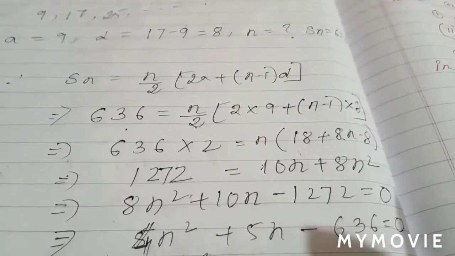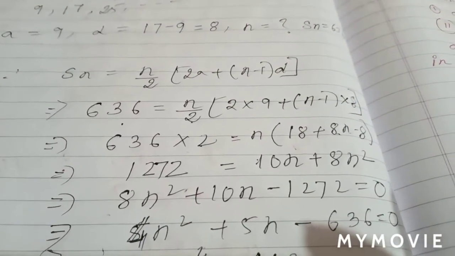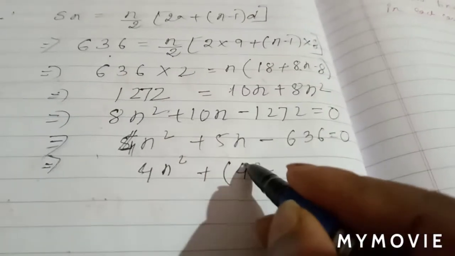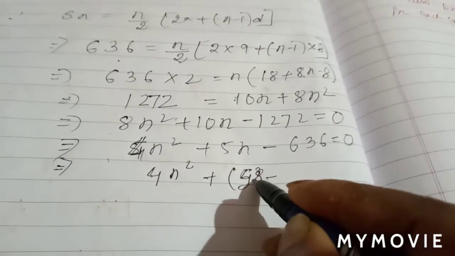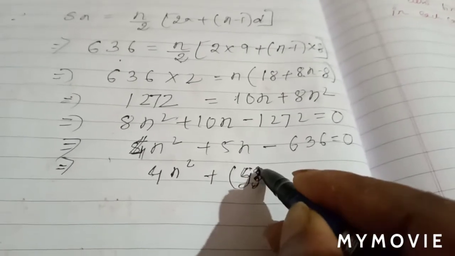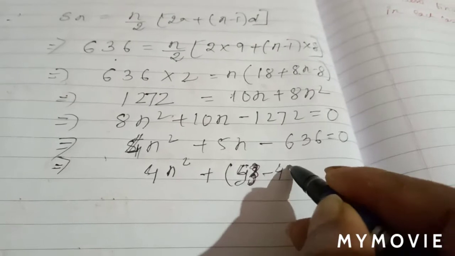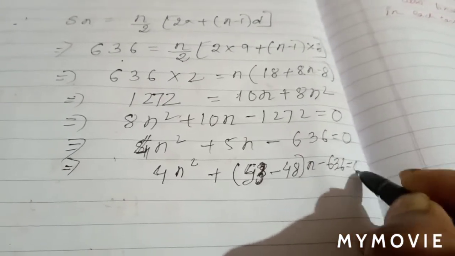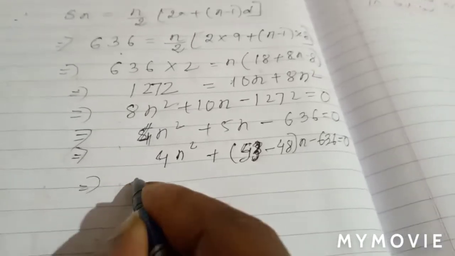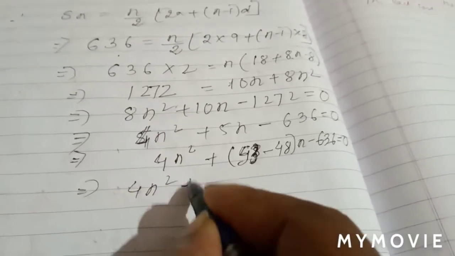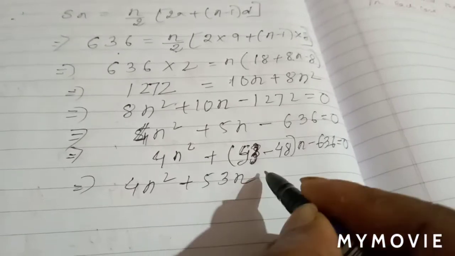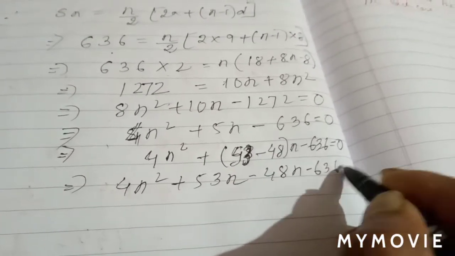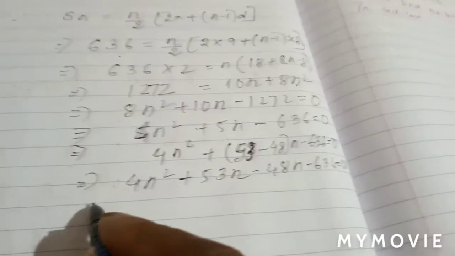All of you know how to factorize 4n square plus 5n minus 636. If you split the middle term, you will get, it is not 48, it's 53. So 4n square plus 53n minus 48n minus 636 is equal to 0.